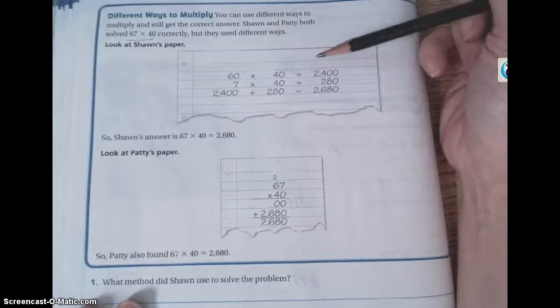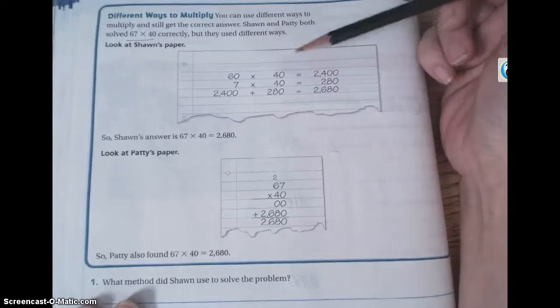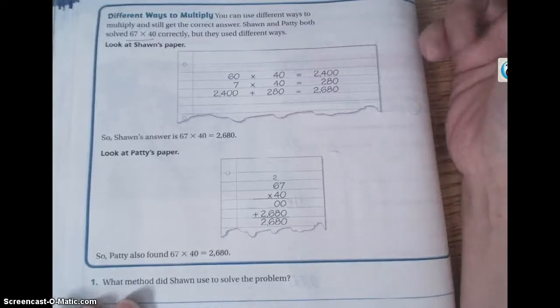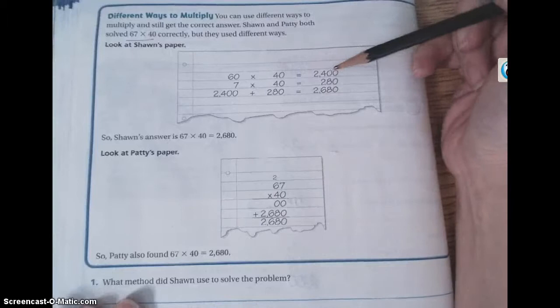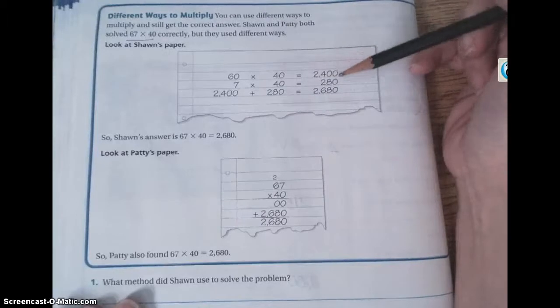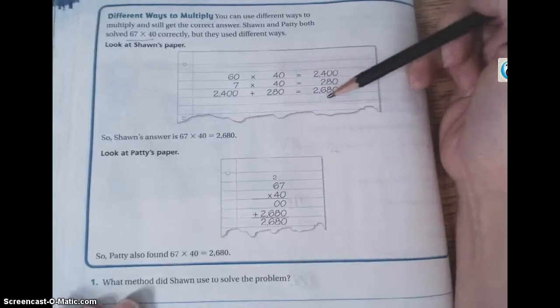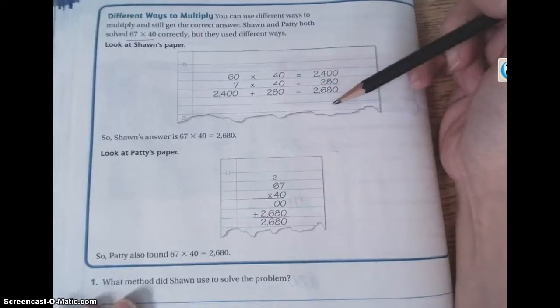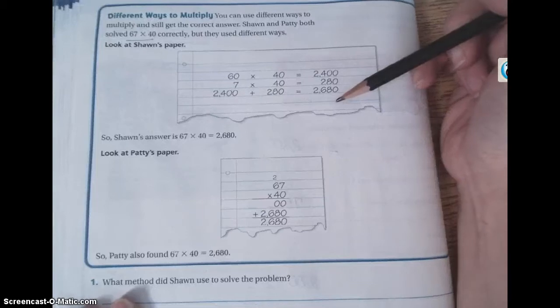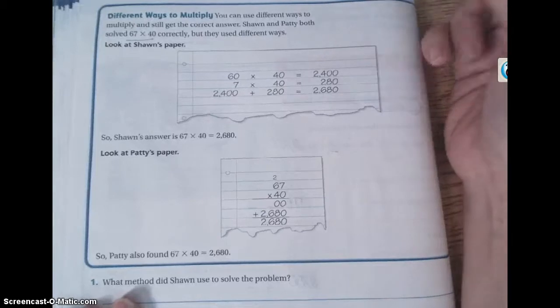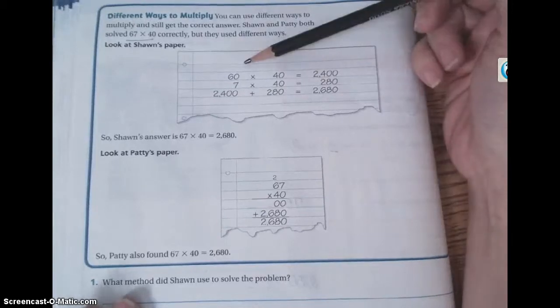In the first problem, Sean's, it says 60 times 40 equals 2,400, and 7 times 40 equals 280. Then he looks like he added together these partial products, 2,400 and 280, to get 2,680. So when you look at his work, where did that 60 that Sean multiplied by come from?